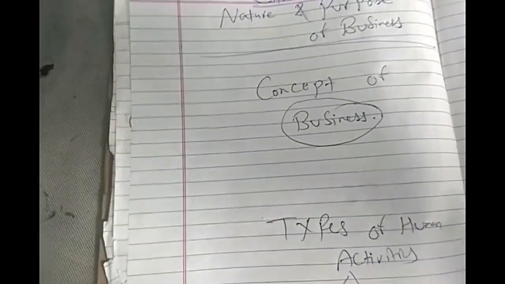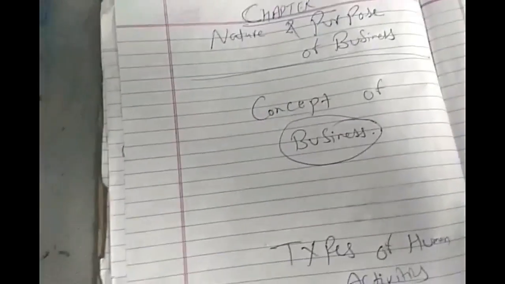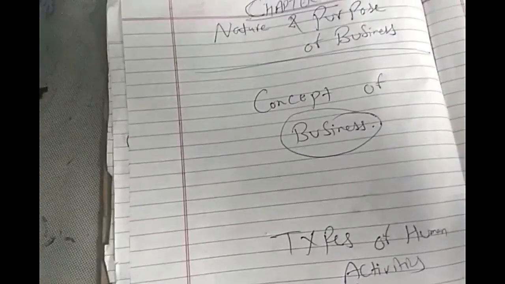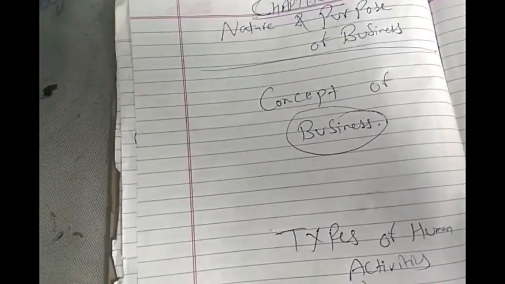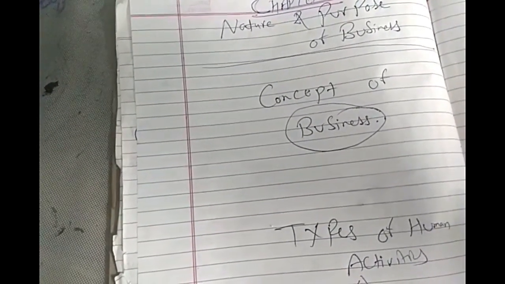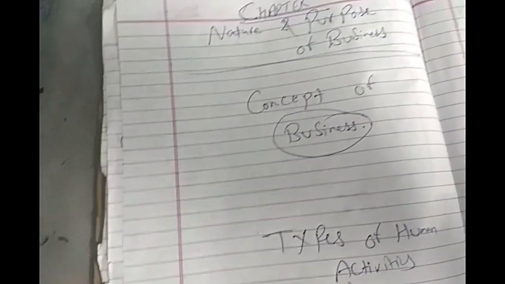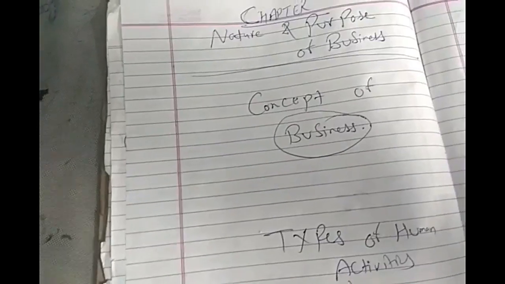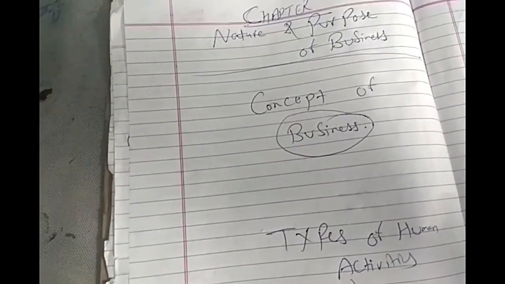Any activity which is established for producing or procuring goods and services, with the main motive of profit maximization, is known as business. So the business concept is clear to everyone.